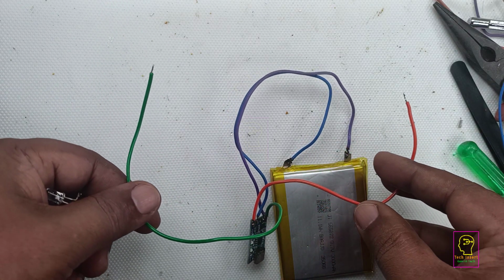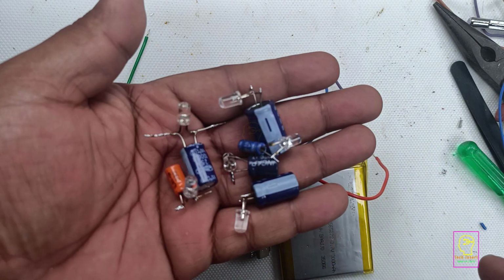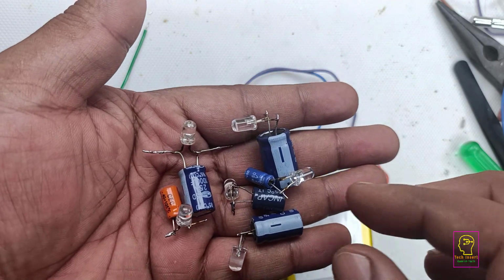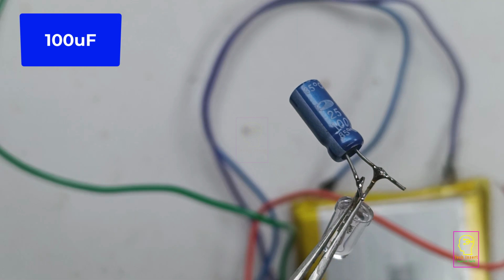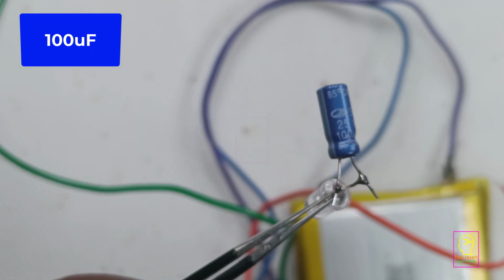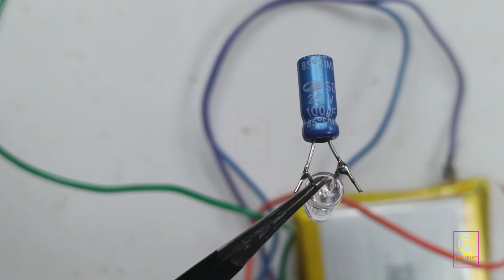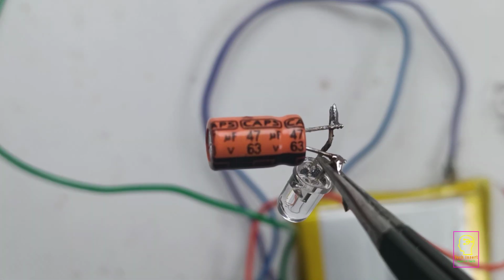This is a 3.7 volt battery, and these are some LEDs, and we connected a capacitor in parallel to the terminals of the LED. The capacitor which is connected to this LED is a 100 microfarad capacitor. I will show you the effect of DC voltage on a capacitor.